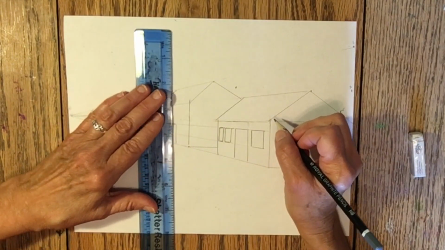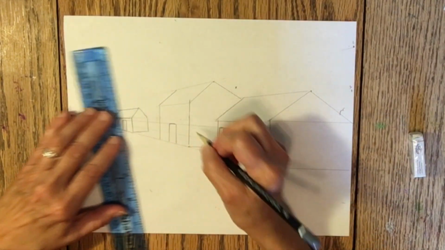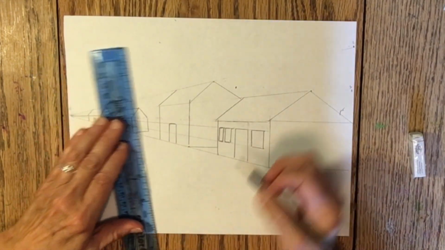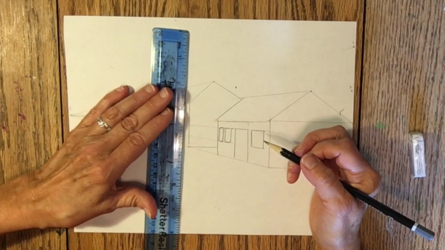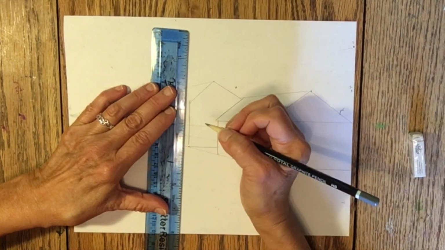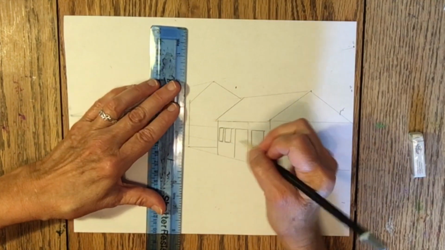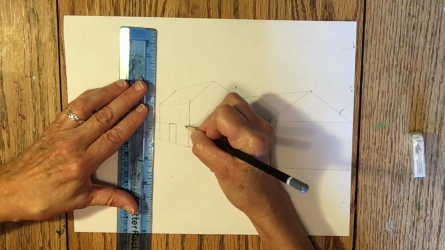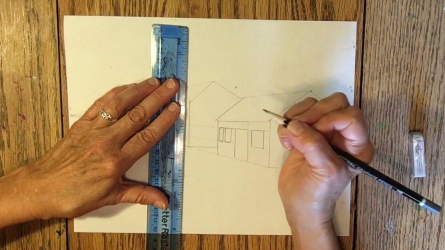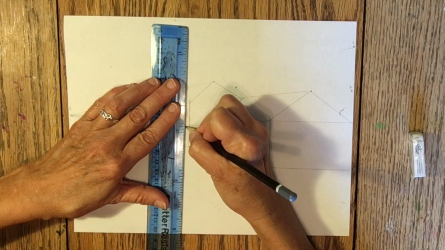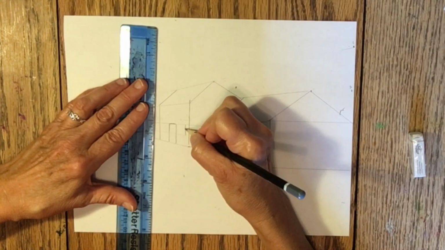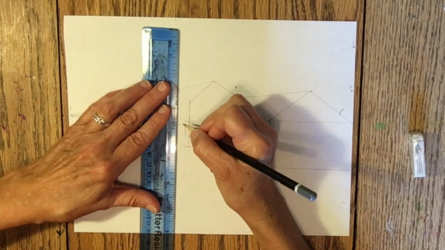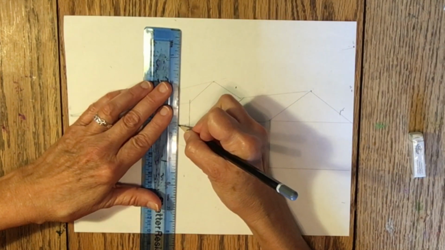All right, now down here I can start a window too, and I can start it right on this converging line. And if I want to go lower and make a longer window, I can do that. I'll start with a smaller one here though. I mean, I'll start with one that's the same size as these. And this one is going to be right about there. And then here's the other edge of it right about there in relation to the door. I make that reference mark.